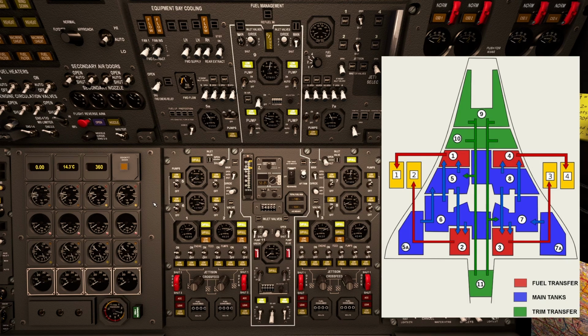Next in our tank system we have two particular tanks, which are 5A and 7A, which are not correctly indicated here. Their position is much further back, so they should actually be down here to represent their position in the plane, and they have to be full at departure, which they are, and they need to be emptied once we approach our final supersonic speed that we want, Mach 2.02.